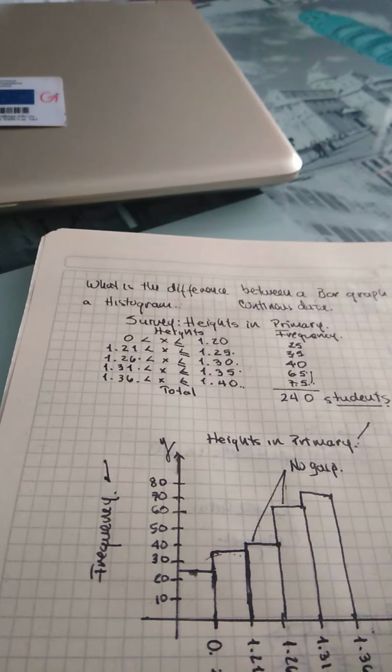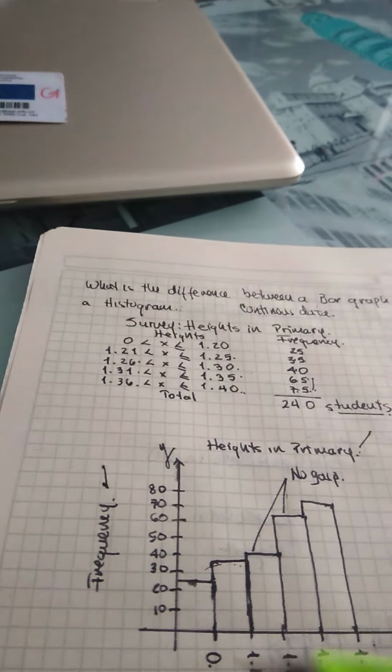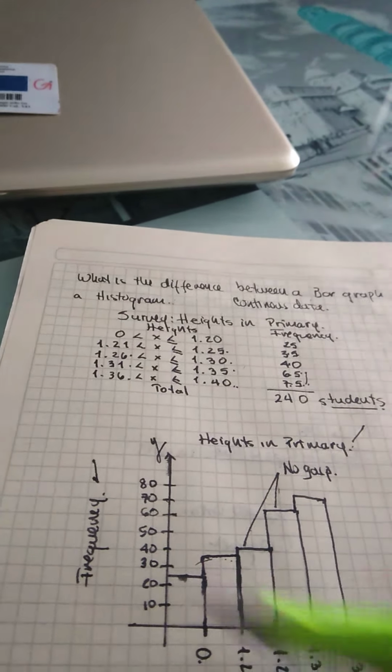Another thing that is important is to label the x and y axes.